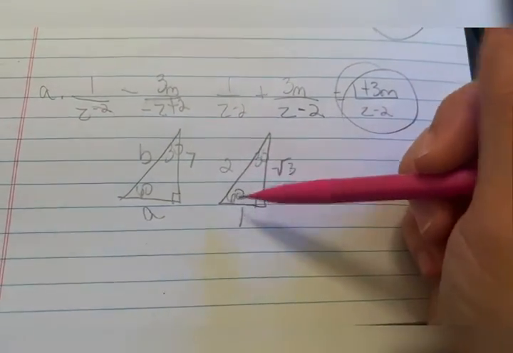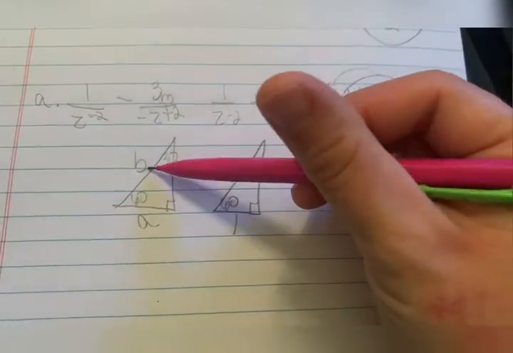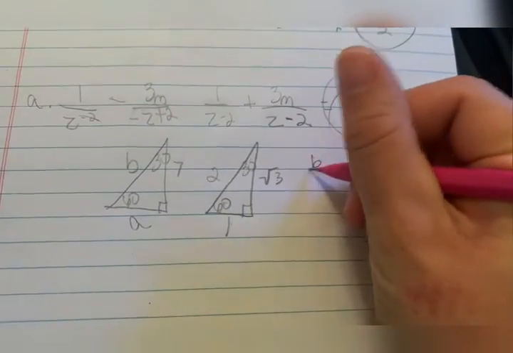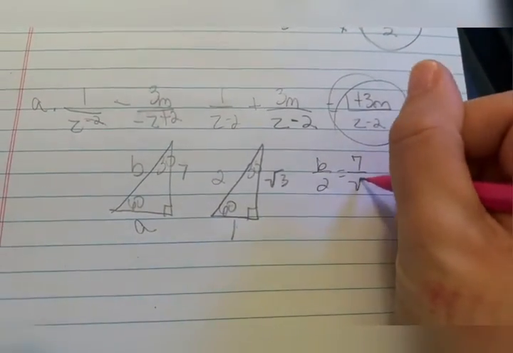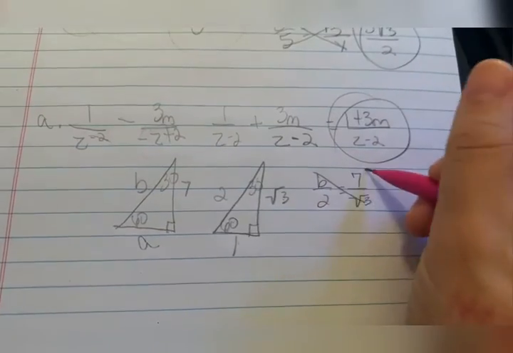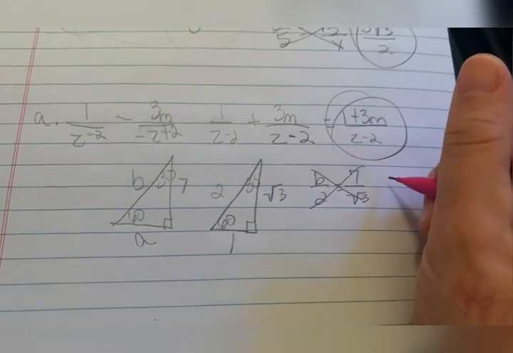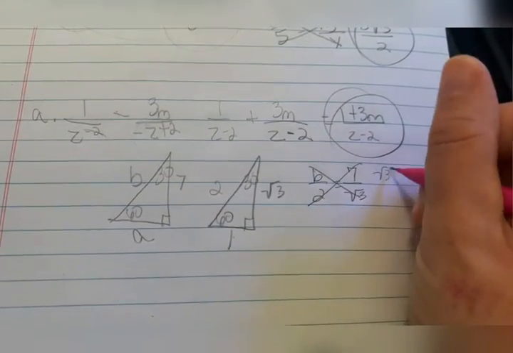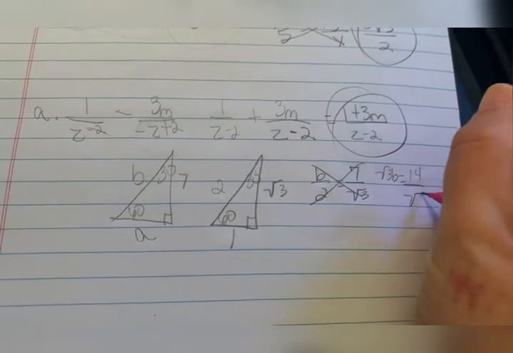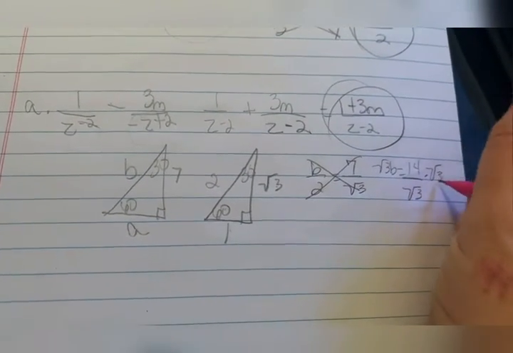Sometimes that's going to change, so watch that. Okay, here we go. Let's do B over 2 equals 7 over square root 3. Crisscross and multiply, and that's going to be square root 3 b equals 14, but you can't have a square root on the bottom.